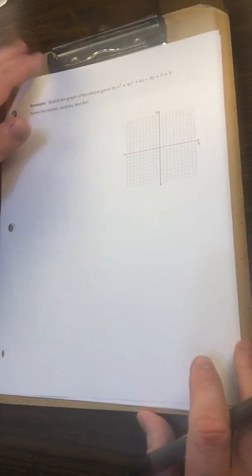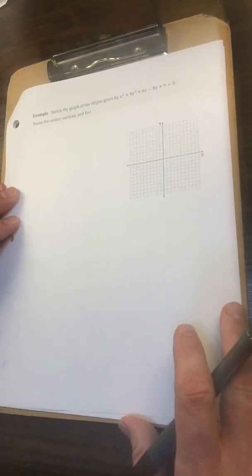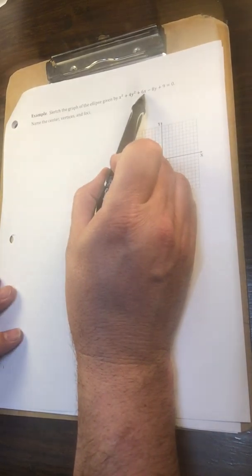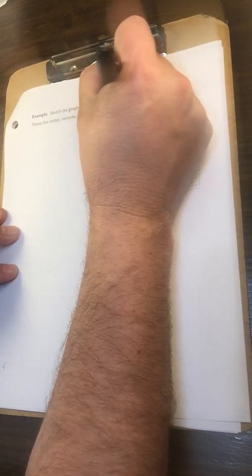Next page. Oh, here's our last one for today. Man, I know I went fast, and that's a lot of stuff, so trust me, tomorrow we're going to let this sink in, and we're going to do a couple examples. Sketch the graph of an ellipse with that graph. Now look here, there is an x term, and there is a y term, so now we're going to get into completing the square. We're going to find the center, the vertices, and the foci. Let's find the co-vertices as well.